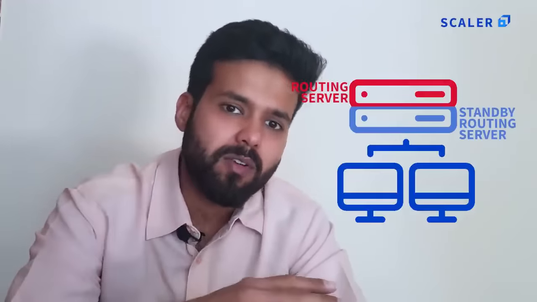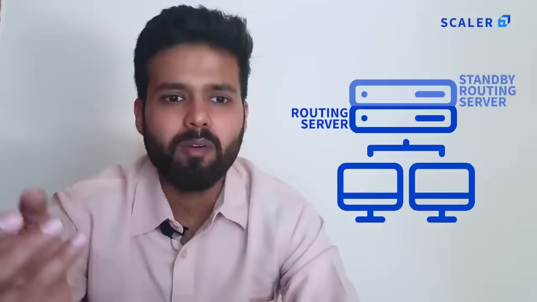But there is one more problem that still exists. That is single point of failure. Just like any other computer, what if my special server also dies? To solve this, we can have a standby routing server which will not serve or route any request. When my main server goes down, swap the main server with the standby server. But how do I swap? Should I change the IP address in the DNS registry? Doing this will take minutes. Can we do better? Yes, we can.